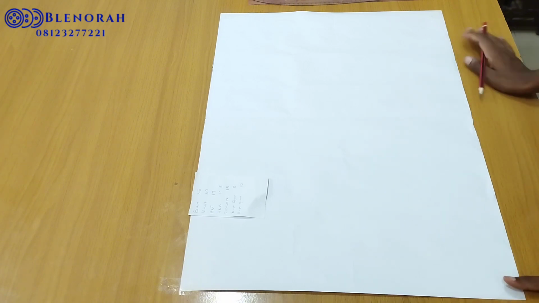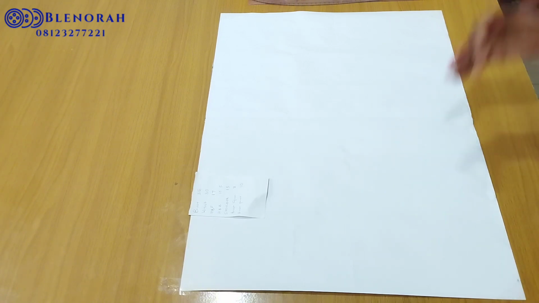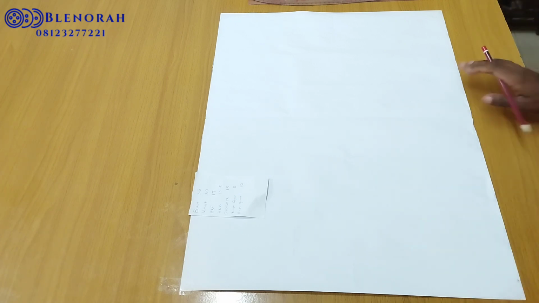In today's video we'll be learning how to draft a basic bodice block.